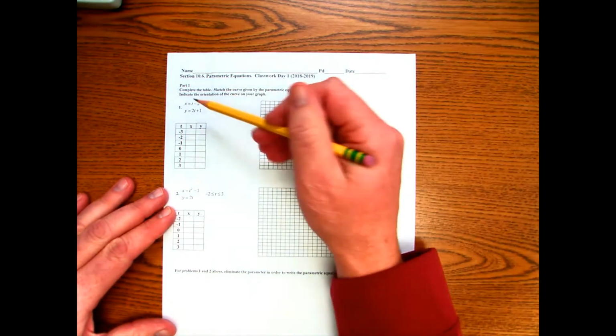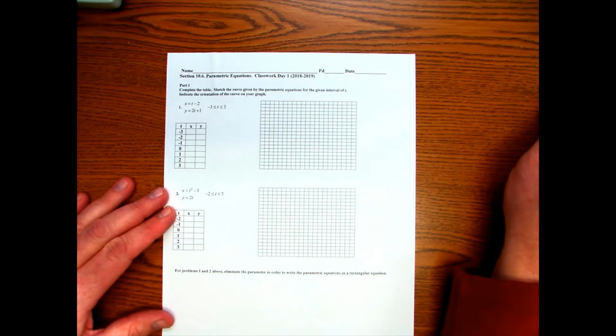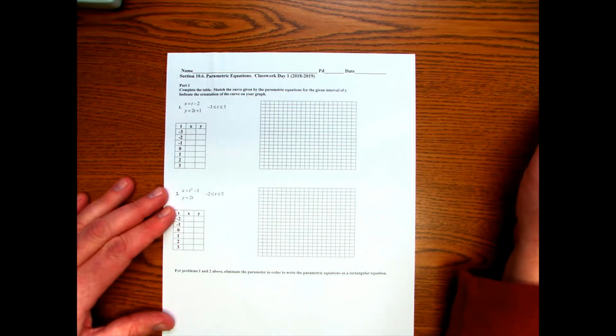That other variable is known as the parameter, and the two common variables used are either t or theta. Typically, if it's a non-trig related set of parametric equations, the variable tends to be t. If the parametric equations are trig related, then the variable typically is theta.